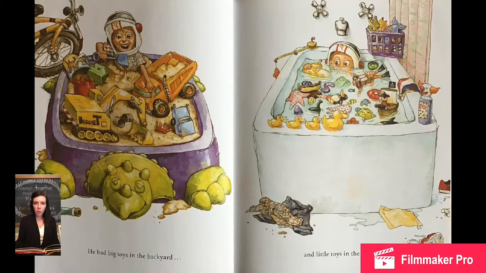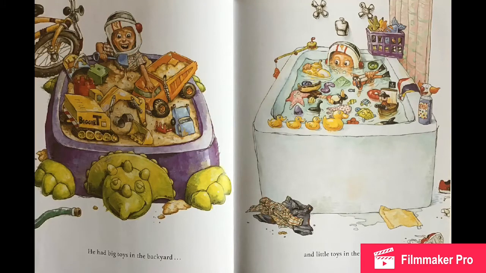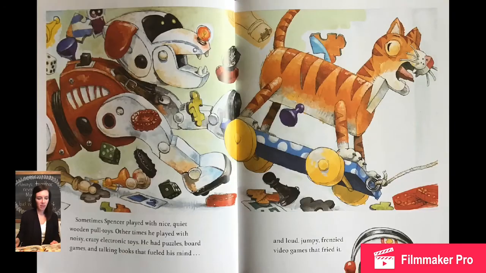He had big toys in the backyard and little toys in the bathtub. Sometimes Spencer played with nice, quiet wooden pull toys. Other times he played with noisy, crazy electronic toys.